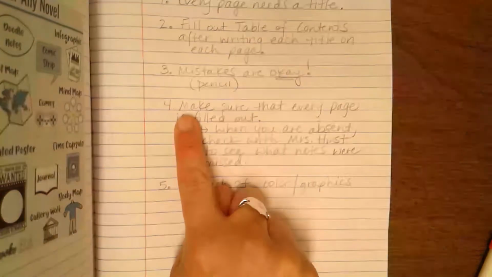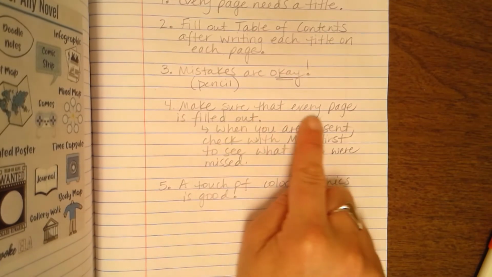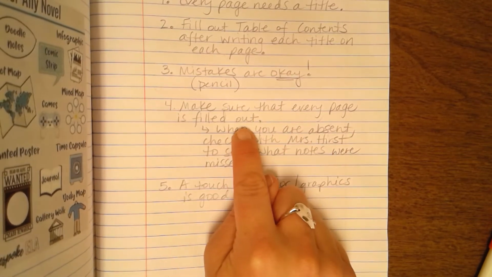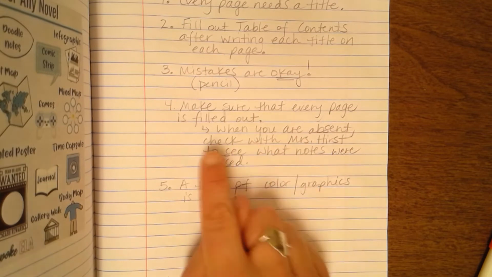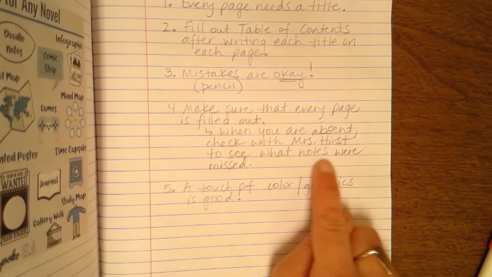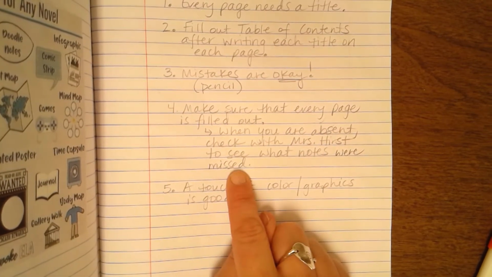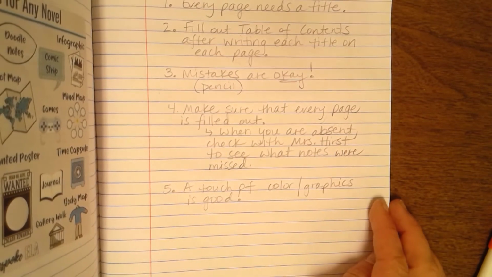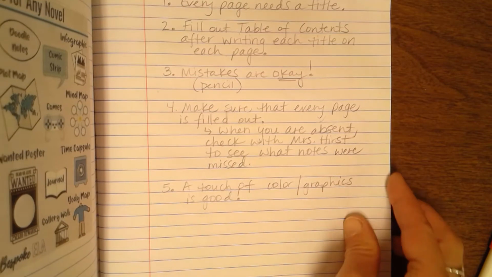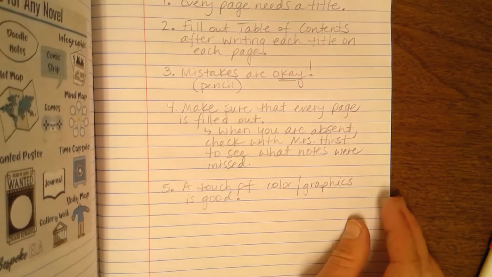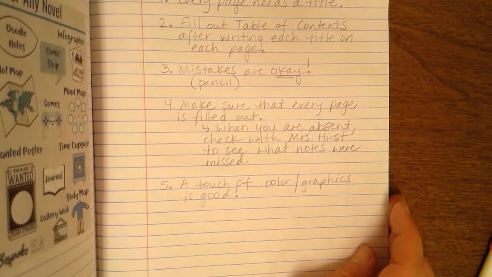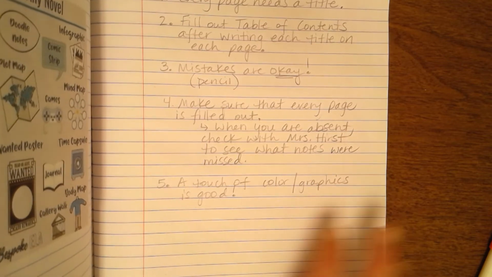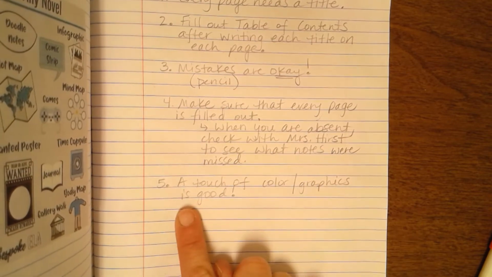Journal guideline number 4 is make sure that every page is filled out. Meaning, when you are absent, check with Mrs. Hurst to see what notes were missed on that day. Okay, it is so important that you keep every page filled out and that you catch up on the notes when you are gone, because this is what we are able to use in all assignments, on tests, and I'd hate for you to miss out on some of the notes just because you were gone. Okay?